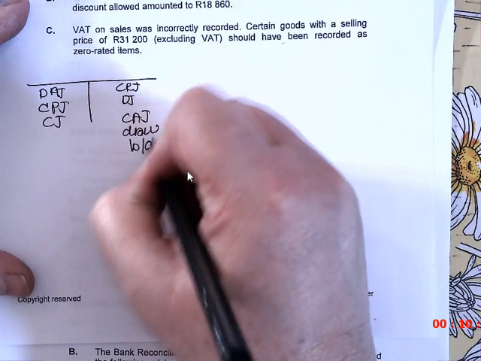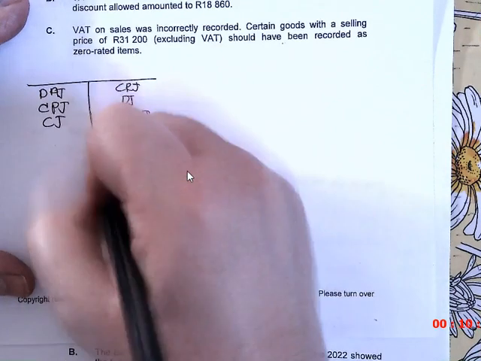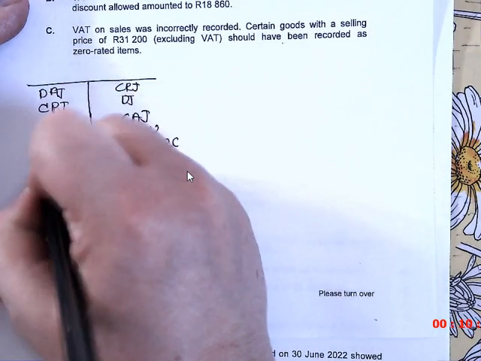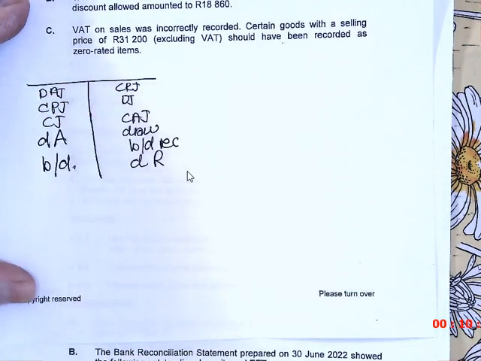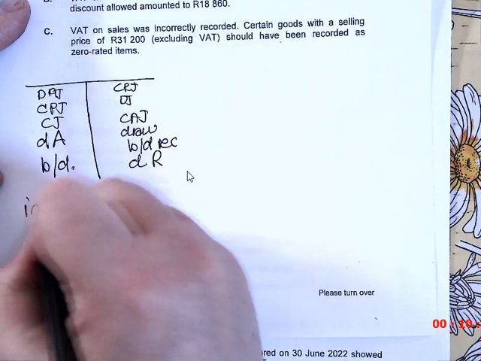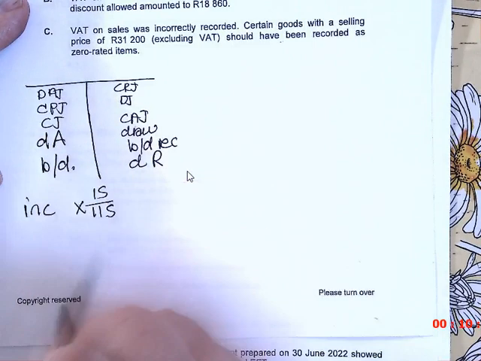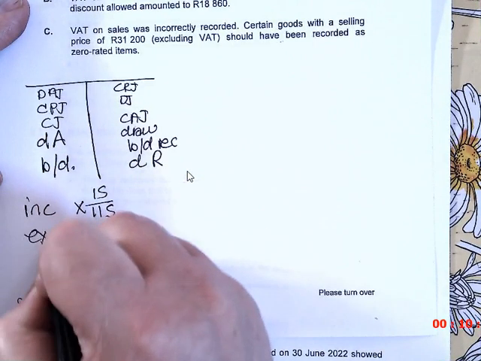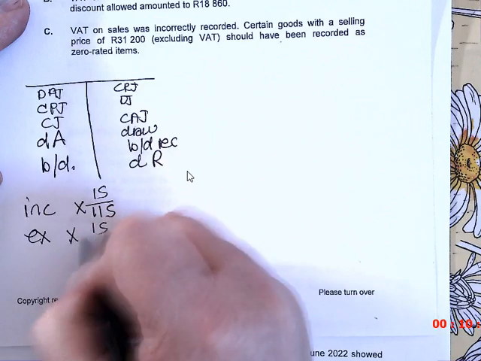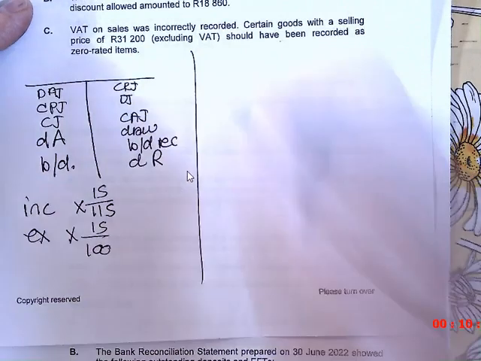Drawings, bad debts recovered, discount received, discount allowed, bad debts. Okay, that's the first thing. The second thing, inclusive will be 15 over 115. Exclusive will be 15 over 100. Keep that all in mind.